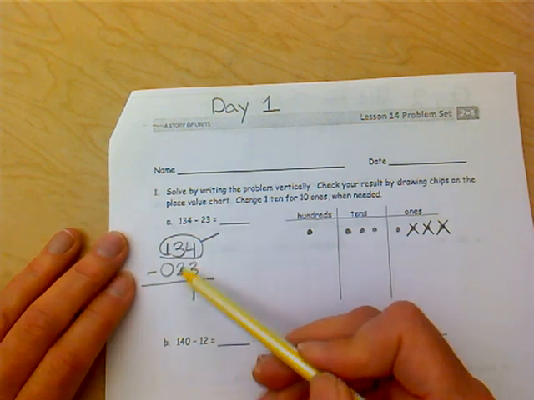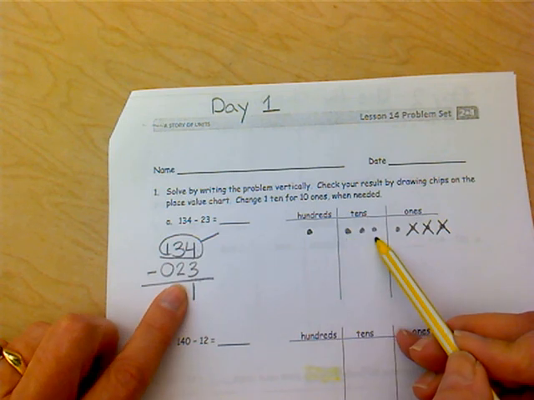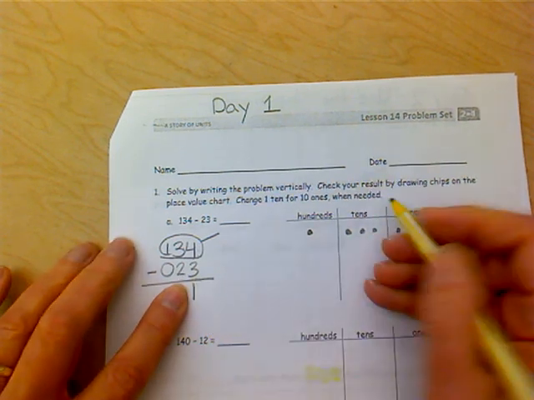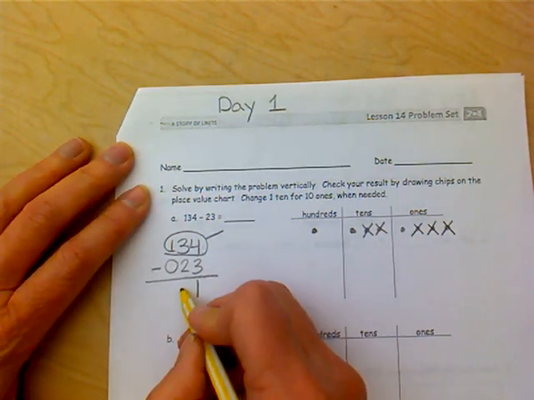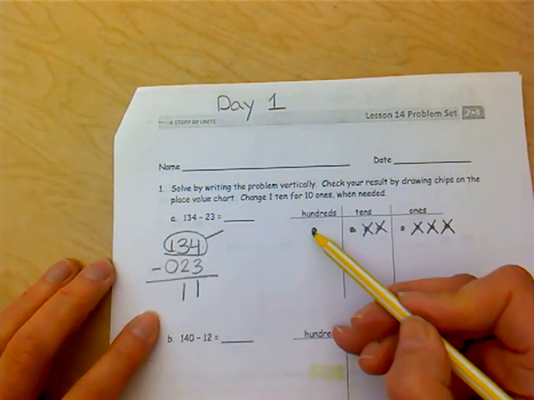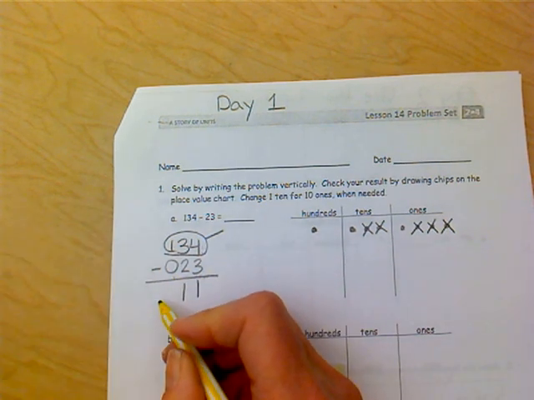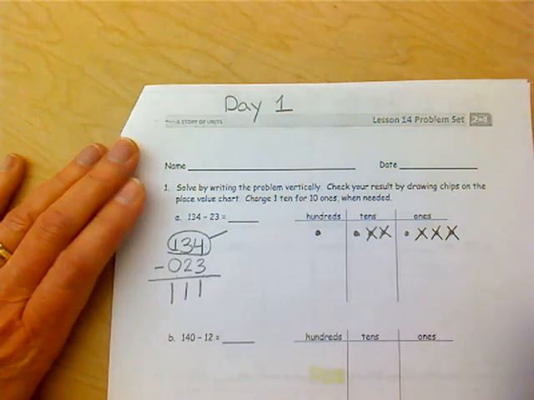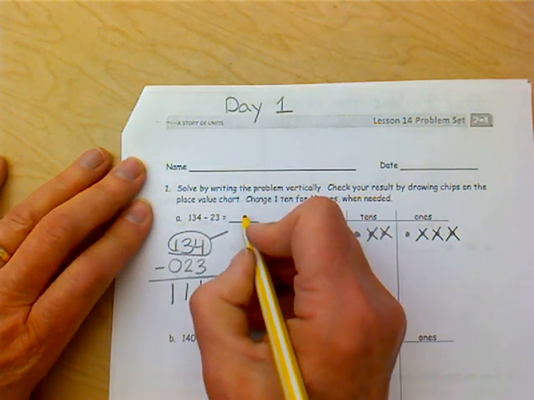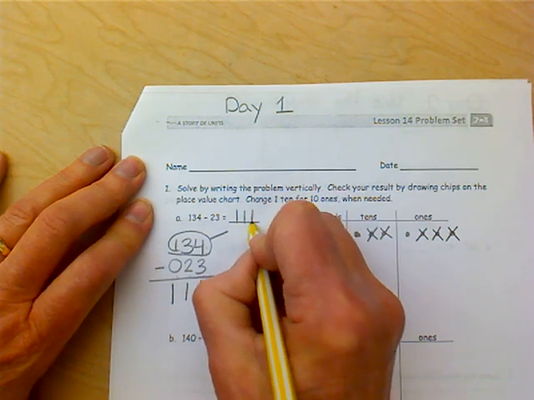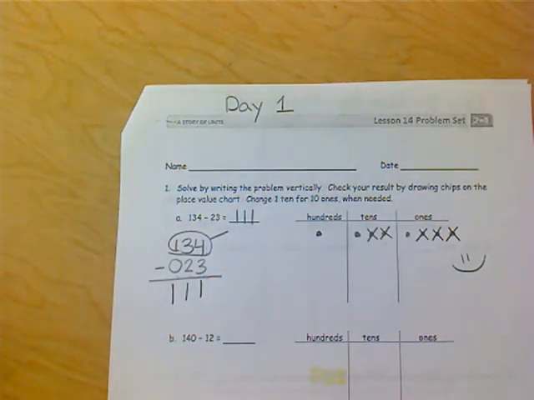Now 3 tens take away 2 tens. I'm looking at 3 tens. Do I have enough tens to take away 2 tens? Well, I sure do. Gonna cross off those 2 tens. That leaves me with 1 ten. And 1 100 take away 0 100s gives me 1 100. Therefore, 134 take away 23 is 111. If you got that correct, you should give yourself a nice big smiley face.